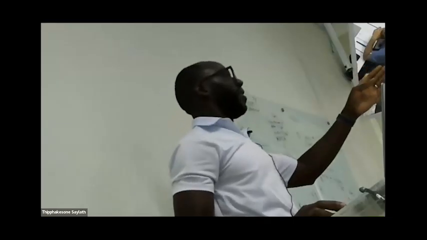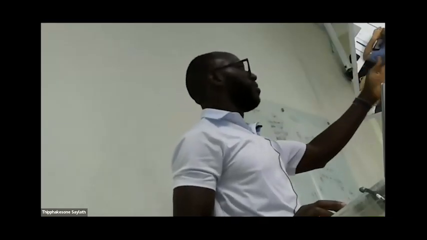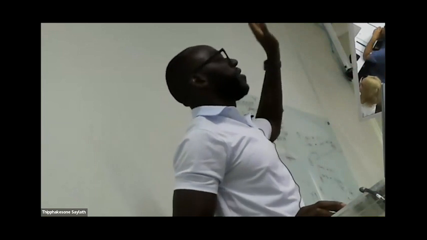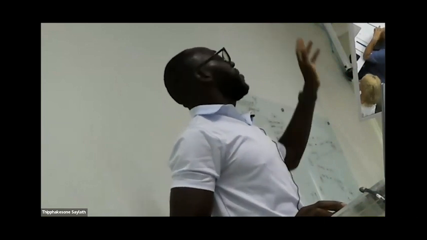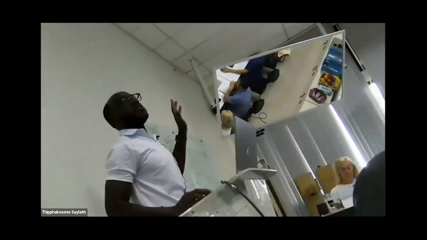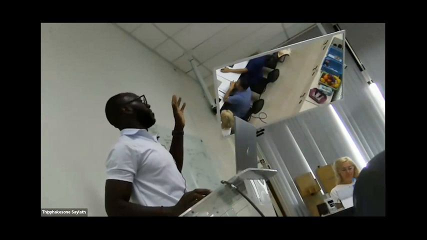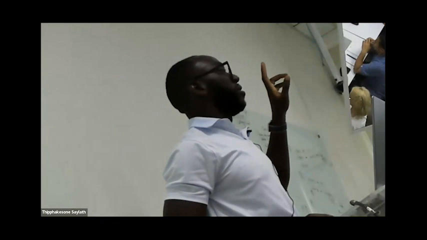What about the rest? You've got to vote. They said equal. Who says smallest? Let me start. Who said the p-value is going to be smaller than alpha, than 5%? Who said the p-value is going to be greater than 5%?